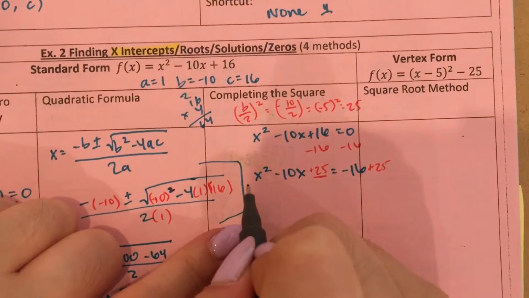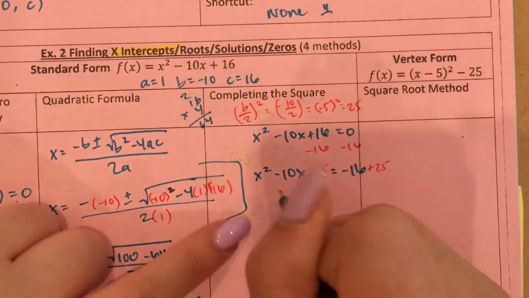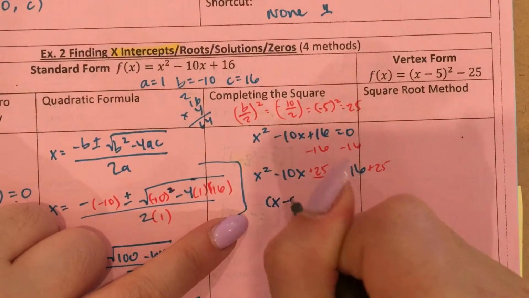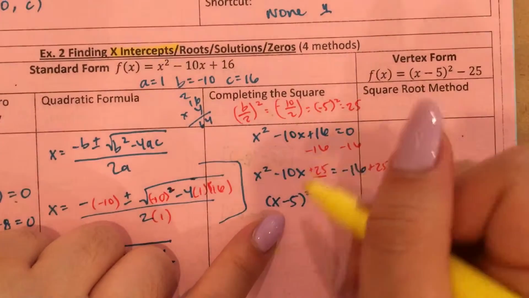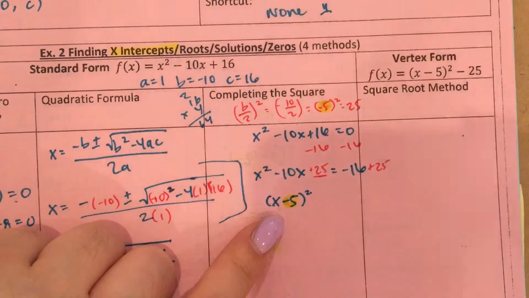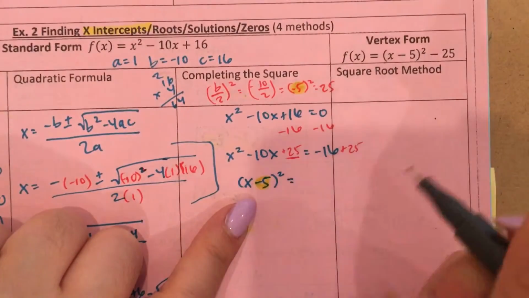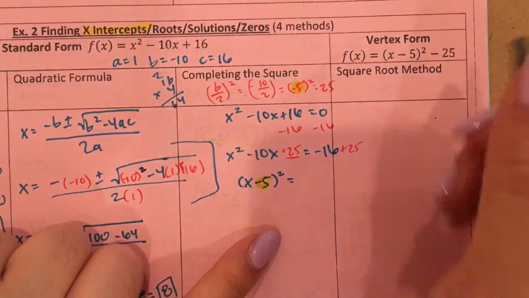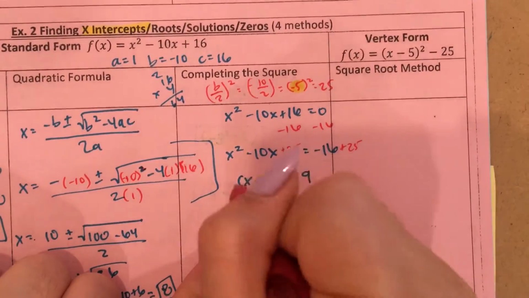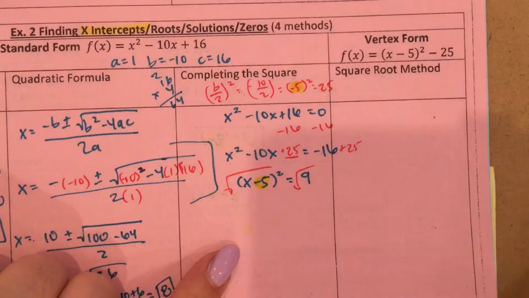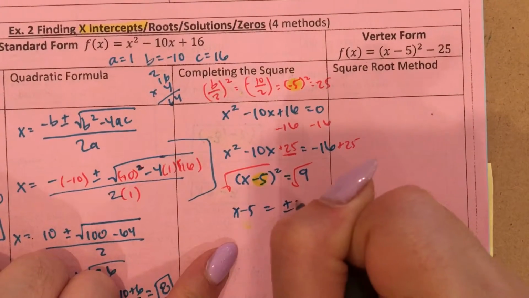All right. From here, I need to rewrite my trinomial as a perfect square. I know that the shortcut is just x minus 5 squared. And if you guys don't remember where that negative 5 came from, right here. Or you could have just used the x puzzle. Equals negative 16 plus 25. That gives me positive 9. I want to get rid of the square. Take the square root. X minus 5 equals plus or minus 3.